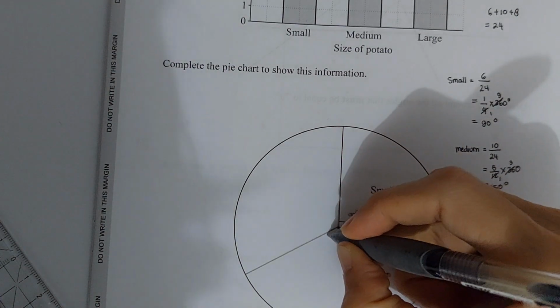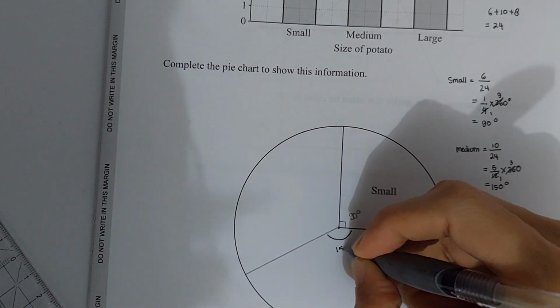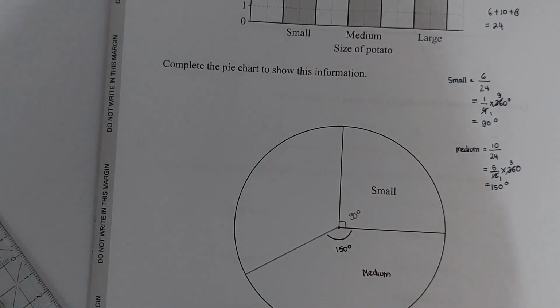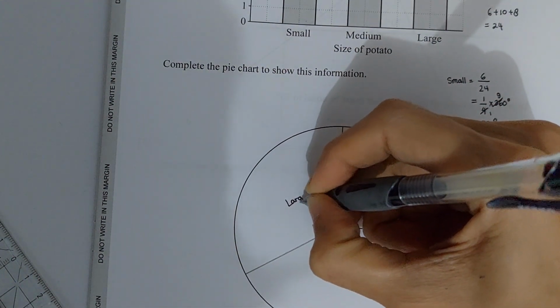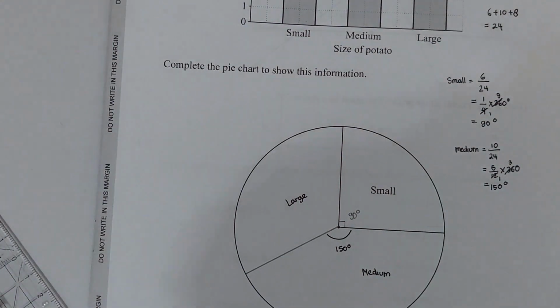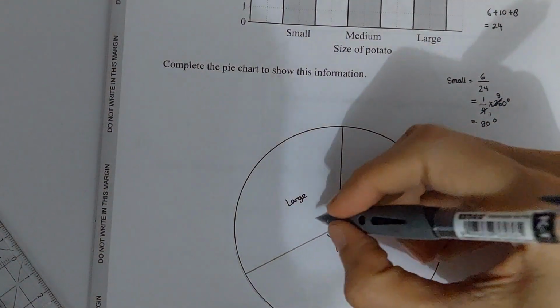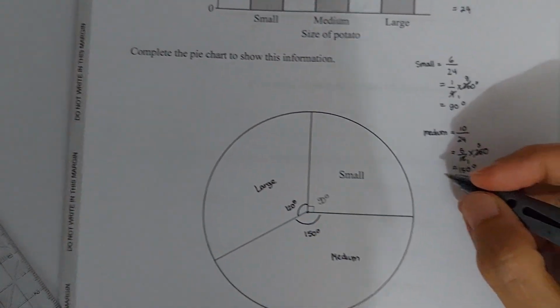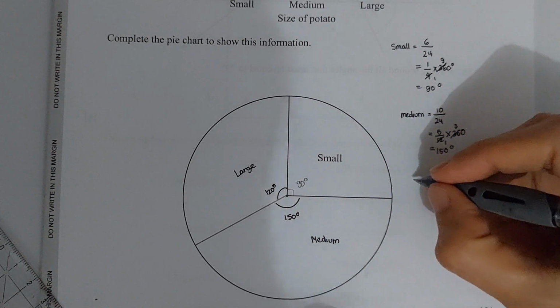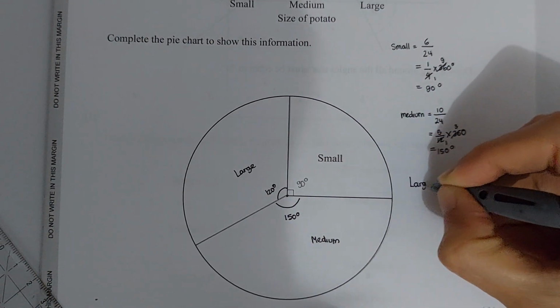You can also write it here, it will be 150 degrees. So for sure, the remaining one is for the large, which is 360 minus 150 minus 90, so it will be 120 degrees. And if you want to calculate it, it's possible, right? So large, it will be large.